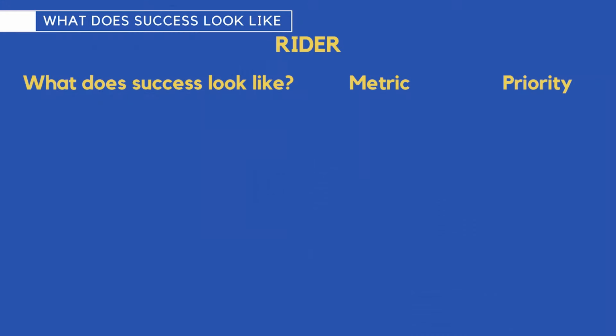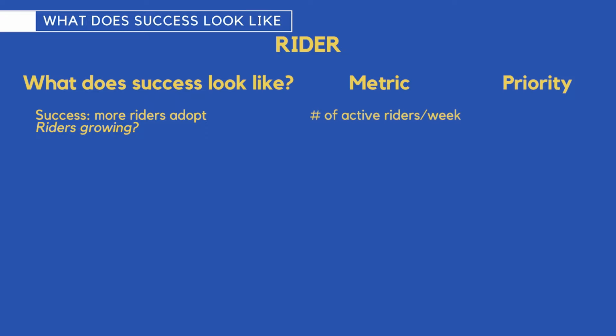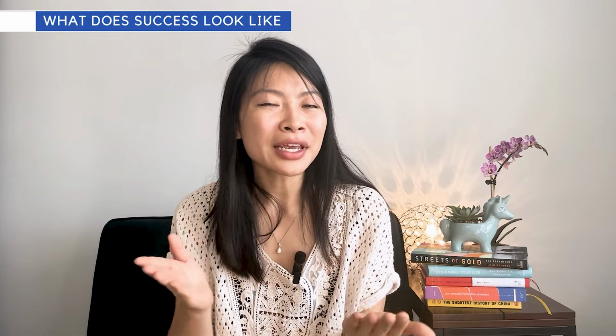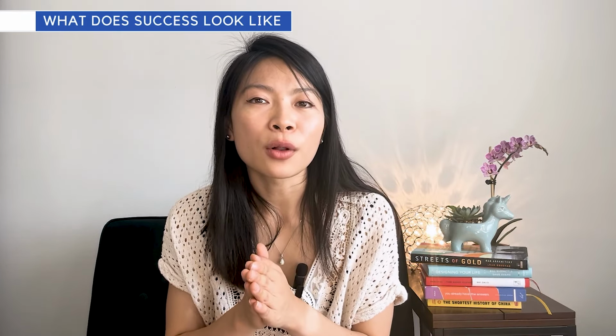So the question I have here, are the number of riders growing to the point where it's becoming commonplace for most people in society to be using Uber on, let's say, a monthly basis, at least once a month? So the metric I would use to measure that is the number of active riders per week. Why a week?